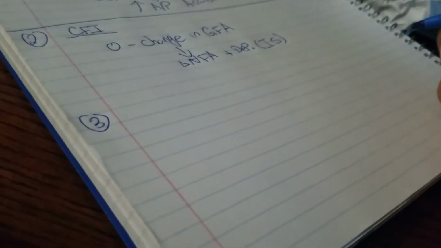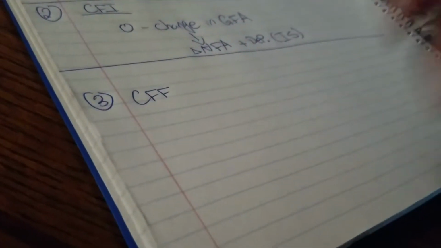The third and final one is cash flow from financing activities, CFF. Bear with me, this one is a bit longer than the other two, as the equation is a bit longer. How do you calculate that?